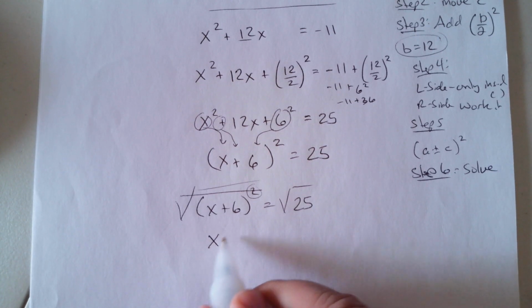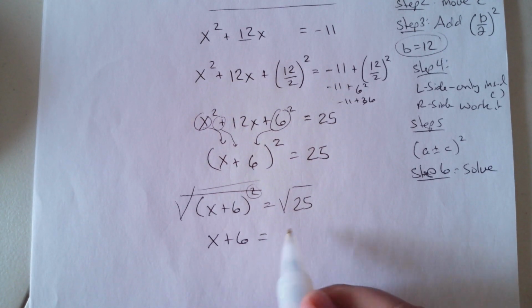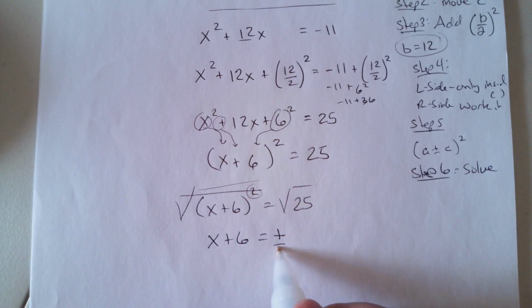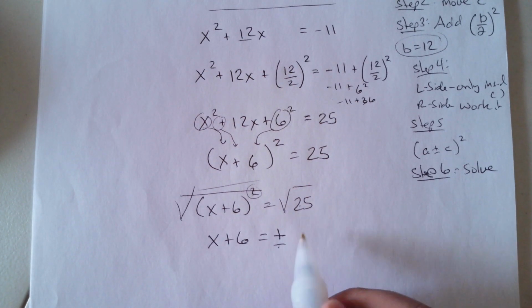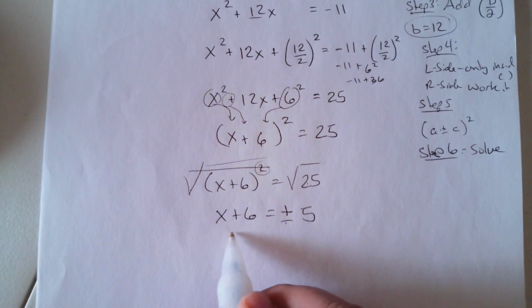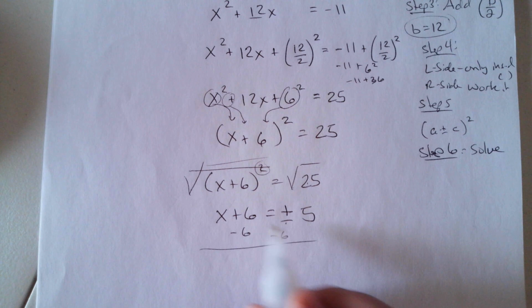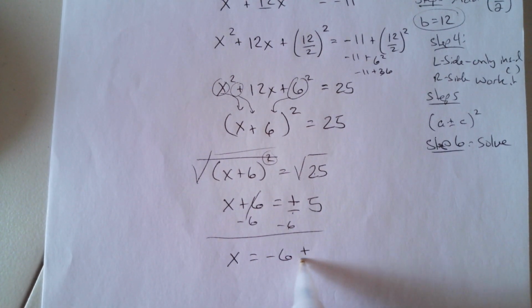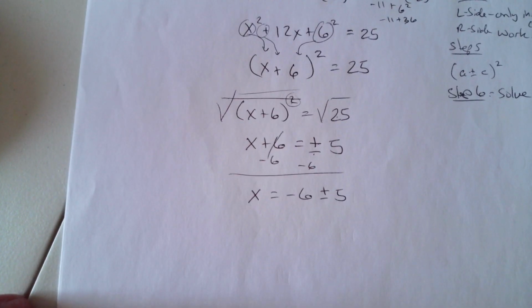So we have x plus 6. So I'm going to put a plus or minus. Anytime you square root something squared, you have to put a plus or minus in front of the answer. Square root of 25 is 5. Subtract 6, so we have negative 6 plus or minus 5.